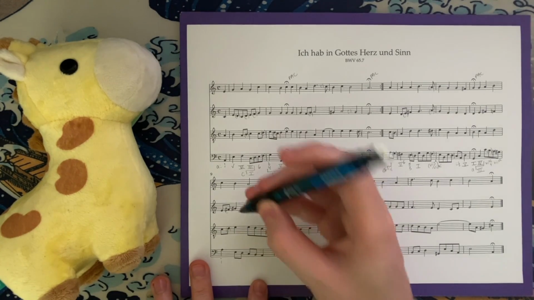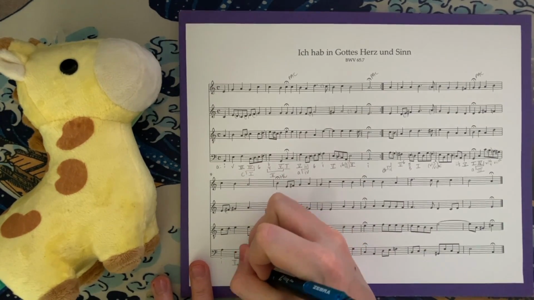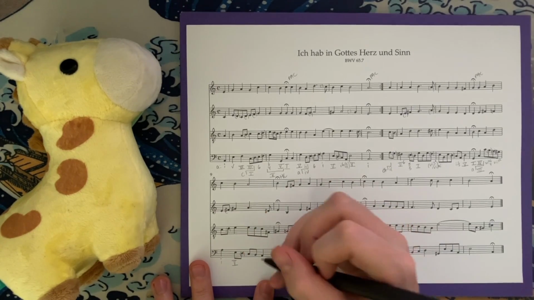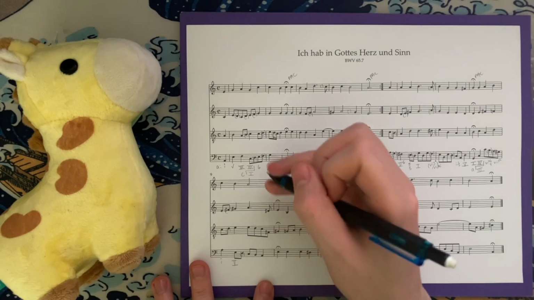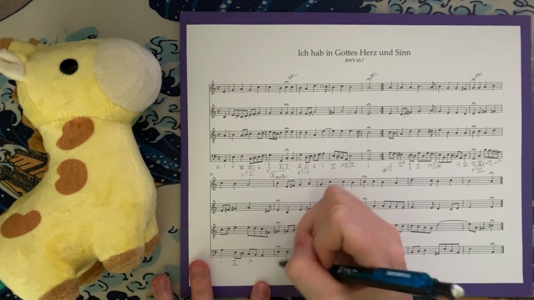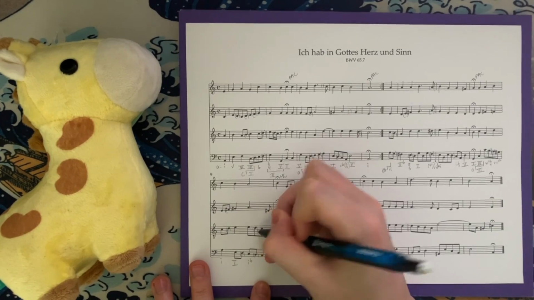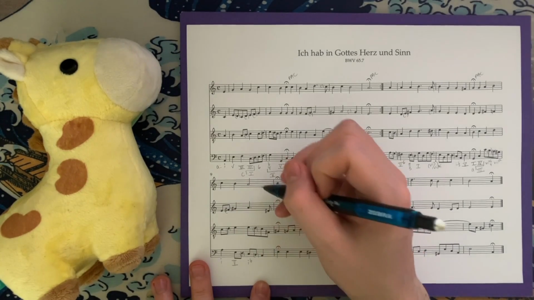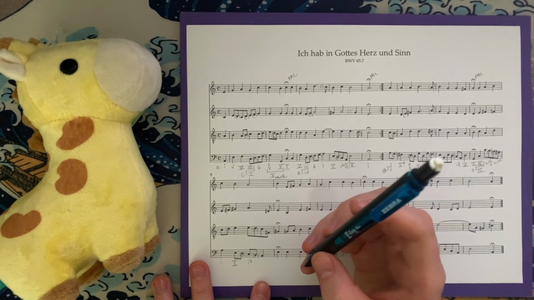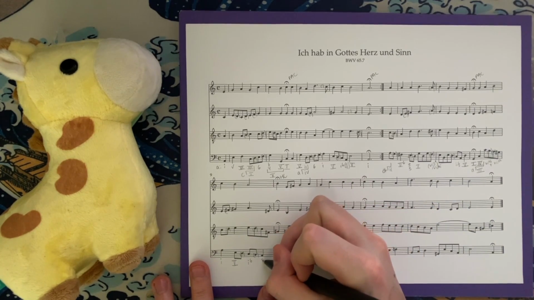But then we have E, E, G sharp, and B. That's E major in root position, which is 5, passing 7th in the bass. And then that goes to C, E, A, and A, which is an A minor triad in first inversion. And then we get a couple of passing tones in the lower voices before we get A, C, A, and C, which is like an incomplete A minor triad, but still has all the workings of it.